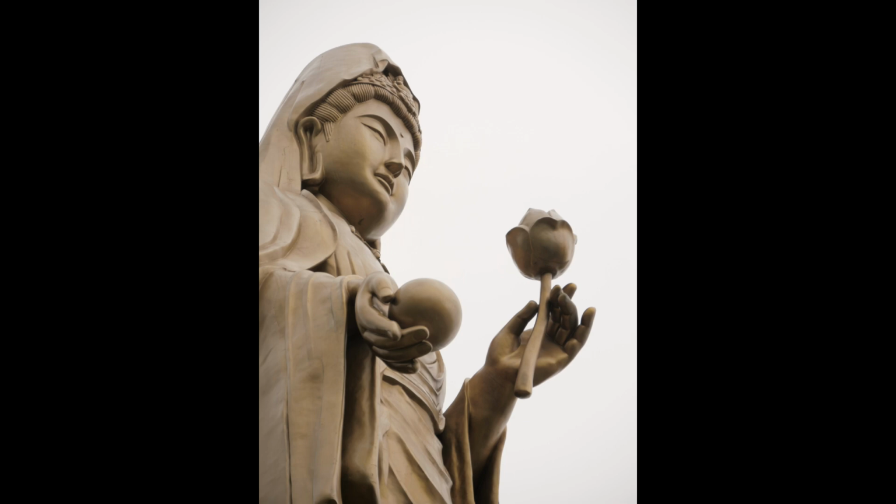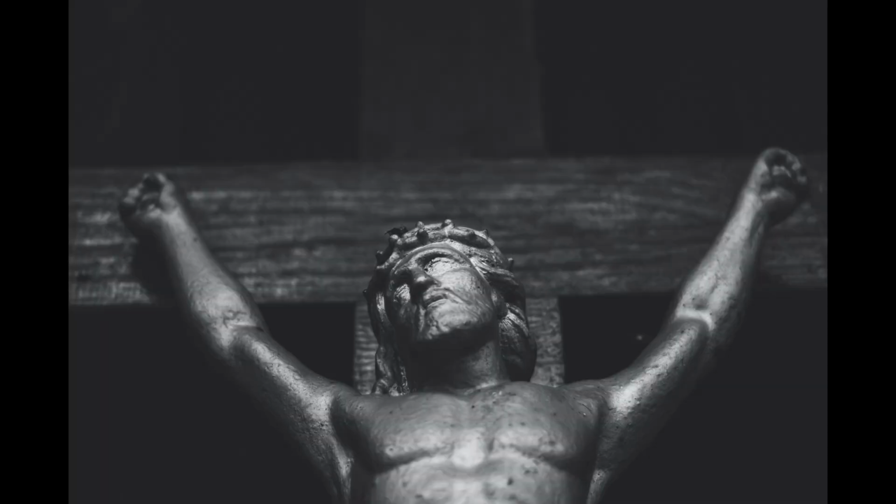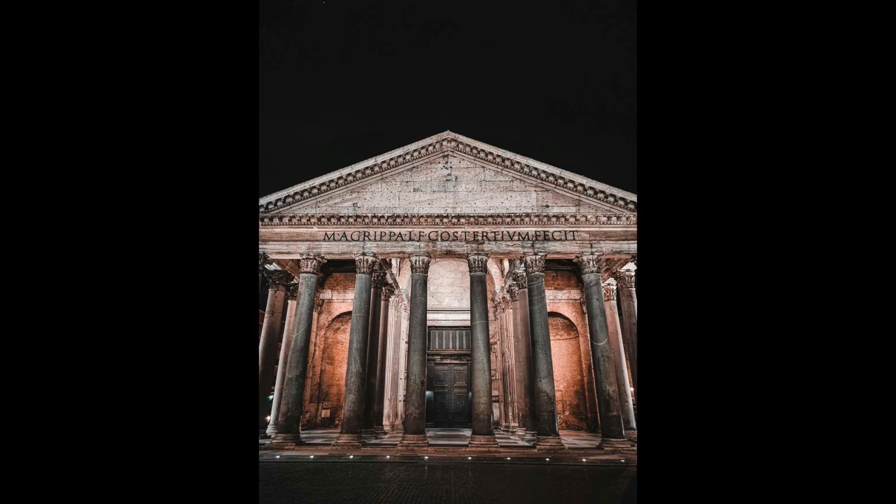Economic stability. The period saw economic stability facilitated by the fertile soil of the Nile River. Agriculture played a central role in the economy, and the Egyptians developed irrigation techniques to maximize crop yields.